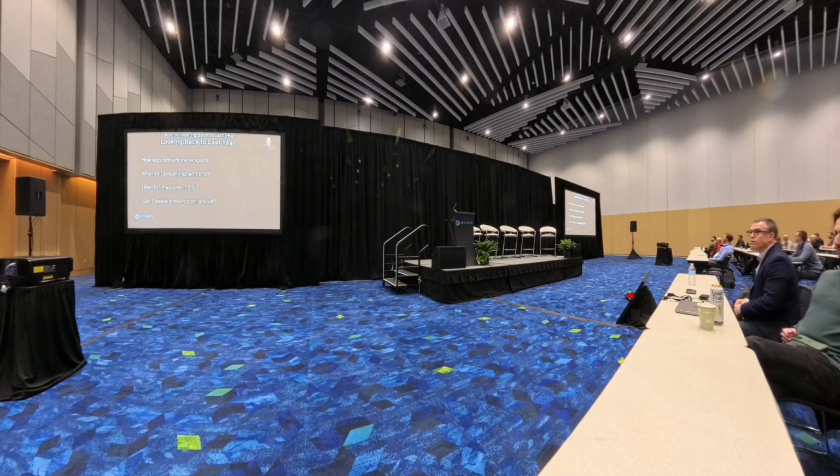Looking back to last year, I did a session about Gaussian Splats in the exhibit hall theater, and we got a lot of similar questions at the end. It was, how accurate are these? What do I actually do with this? How do I measure in this? Can I create a mesh from this? It was a lot of people trying to take this new technology and make it work with their existing workflows, things that they're used to.